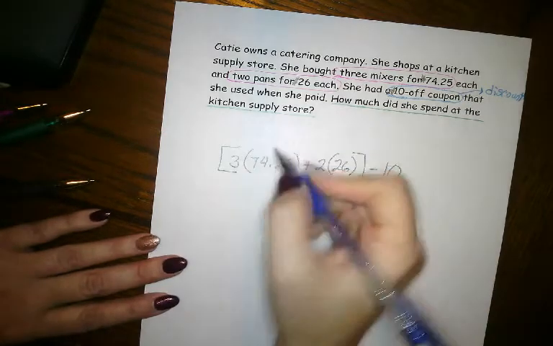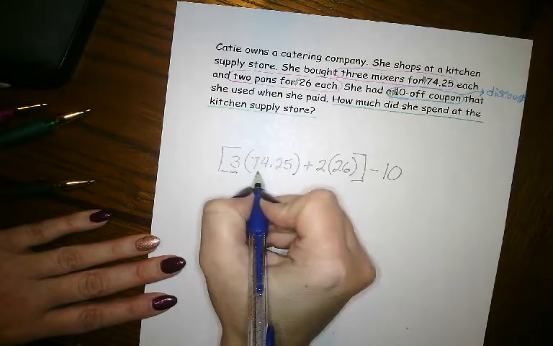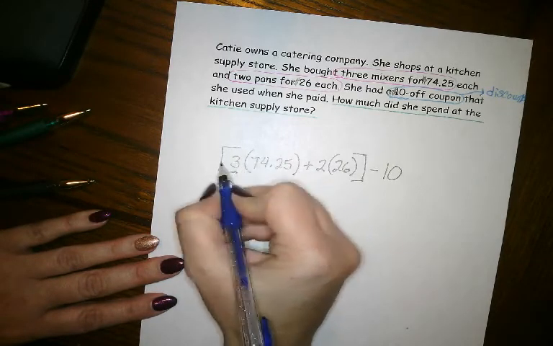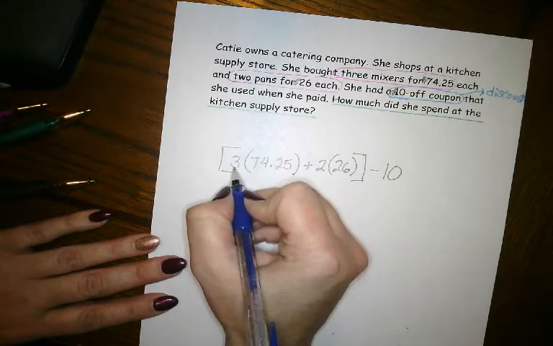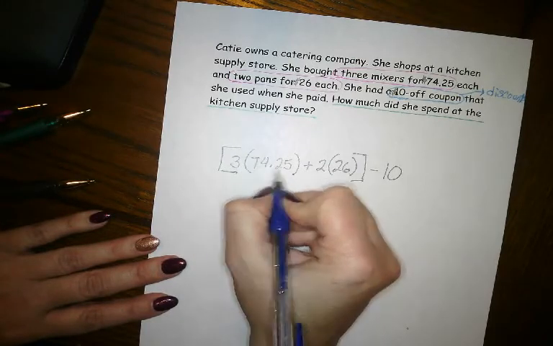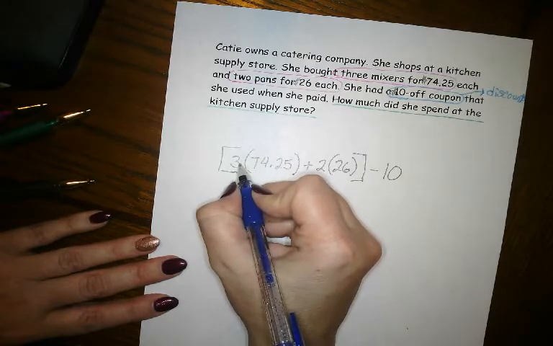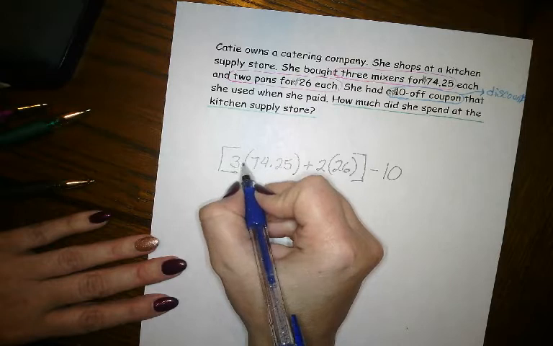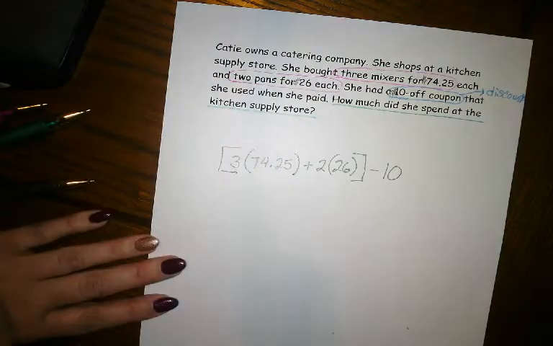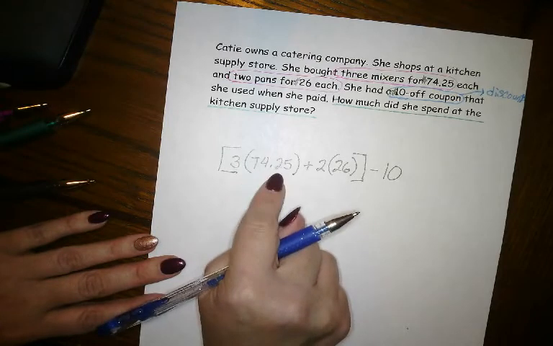So I want to draw your attention to something. Do you see how $74.25 is written inside of these parentheses and there's nothing else with it? Do you see how this 3 is just sitting outside of these parentheses? This signals to you as the mathematician, this means 3 times $74.25. When you don't see a multiplication, division, addition, or subtraction sign between a number and parentheses, that immediately means that you multiply. This means 3 times $74.25.